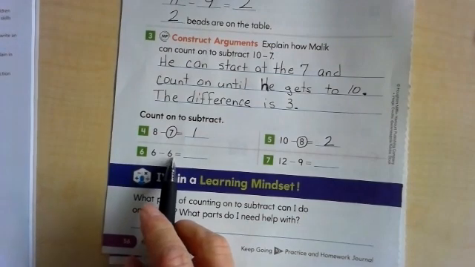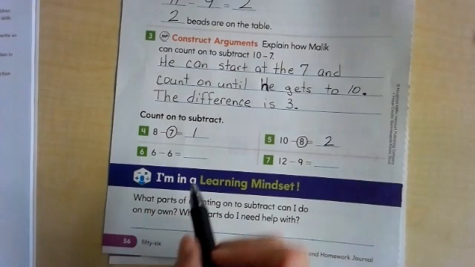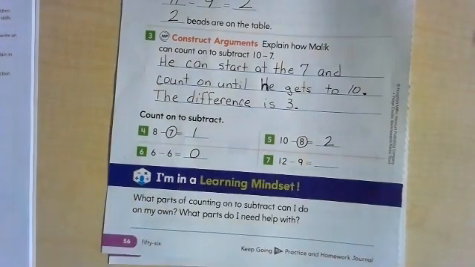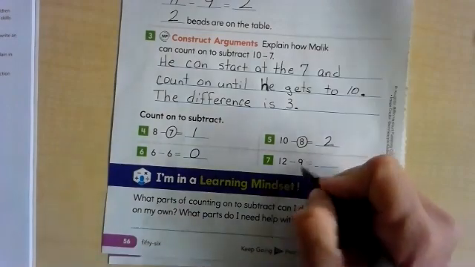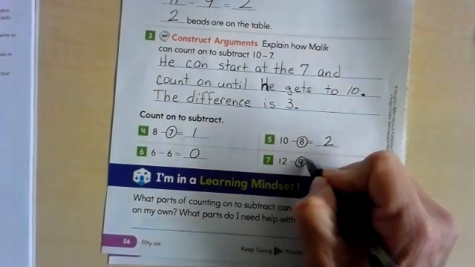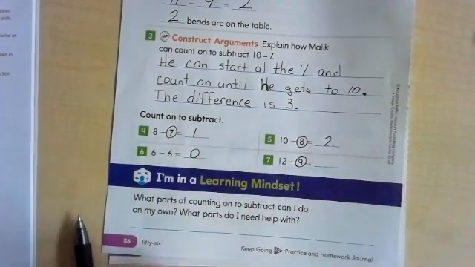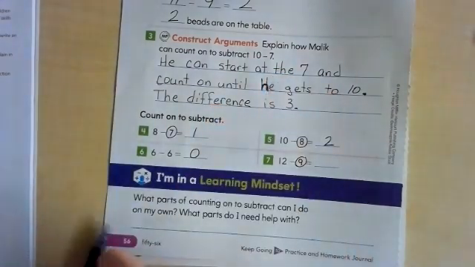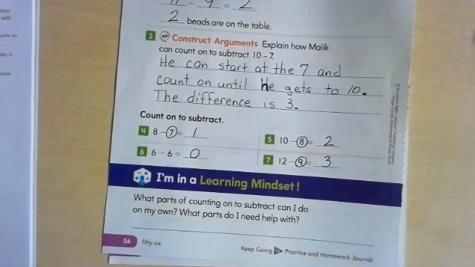6 minus 6. Now we know that if we have a number and we take away that same number, our answer is always 0. I don't even need to count on. 12 minus 9. 9 is our smallest number. So I'm going to count on from 9 until I get to 12. So 9, 10, 11, 12 is 3. 3 numbers. So 12 minus 9 equals 3.